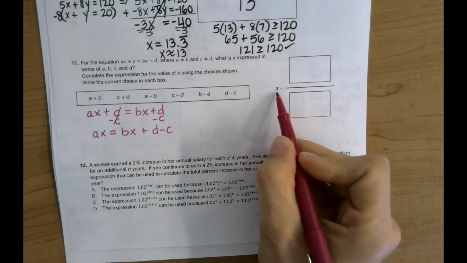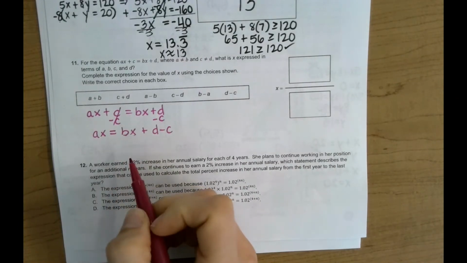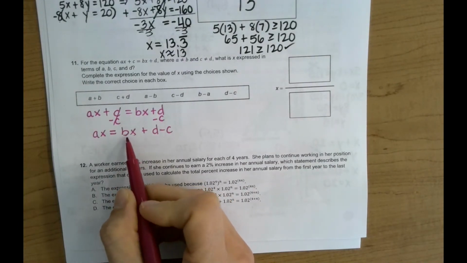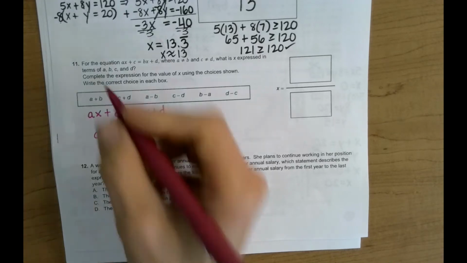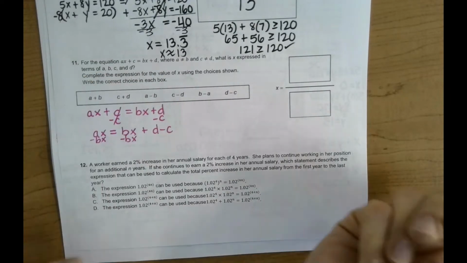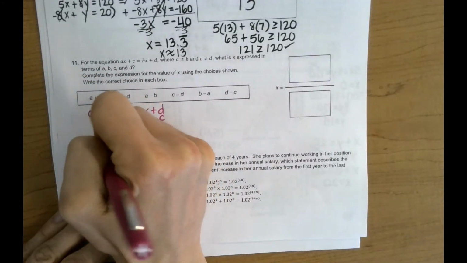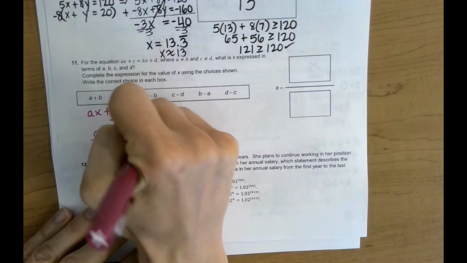Right now b times x is a term, so I have to do the opposite. Since b times x is positive, I'm going to subtract bx from both sides, and I get ax minus bx equals, this cancels out, d minus c.